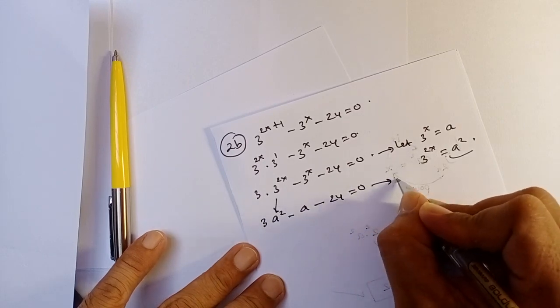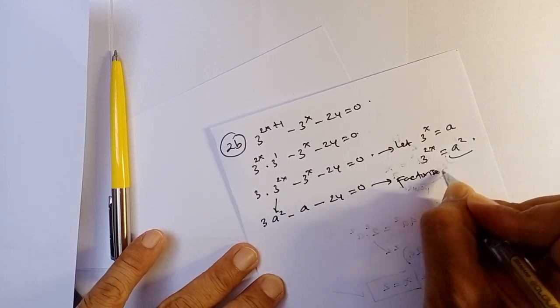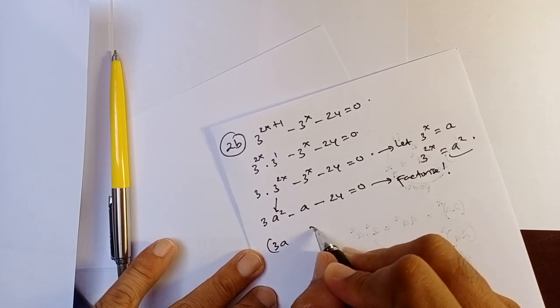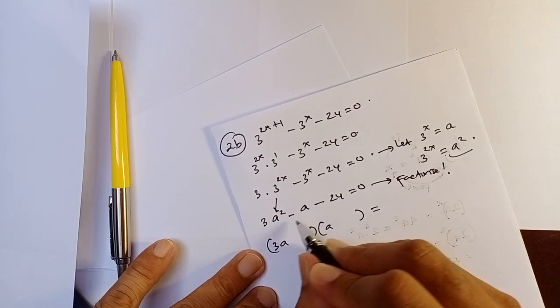Now from this you factorize. How is the factor of this? Yeah, you can write as 3a. What is the factor of this?